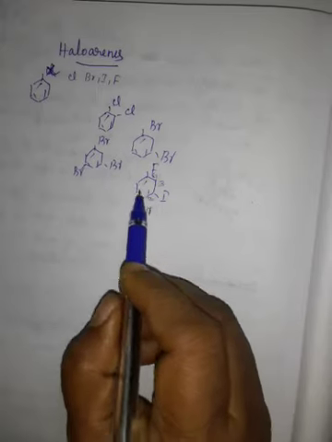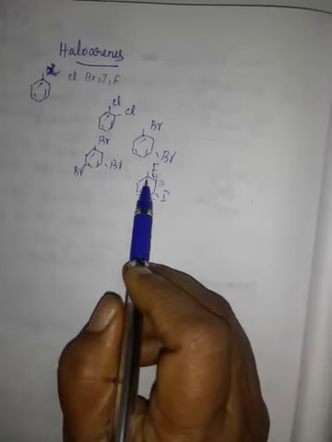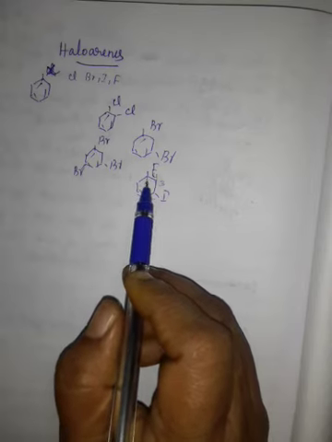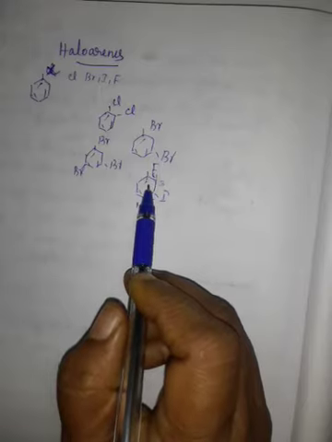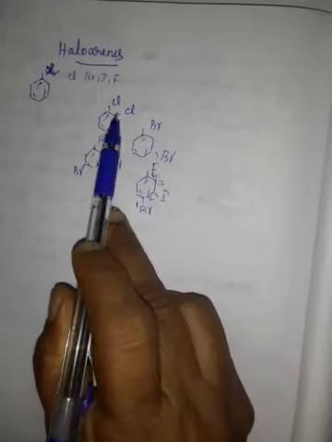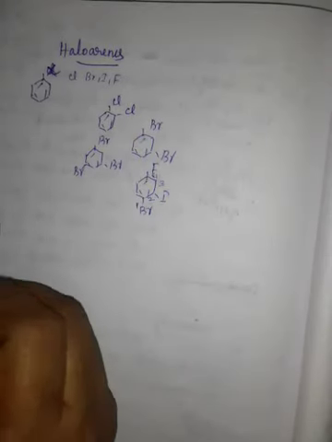So in the haloarenes, the carbon atom is sp2 hybridized. The sp2 hybridized orbitals are shorter and hold the electron pair of the bond more tightly. Now the halogen atom contains a p orbital with a lone pair of electrons like this.